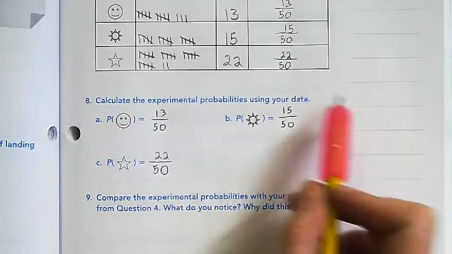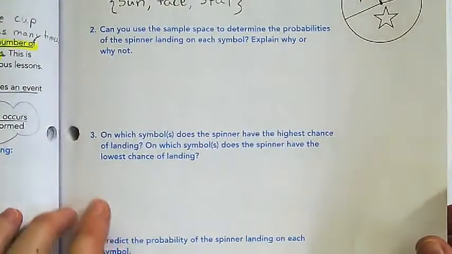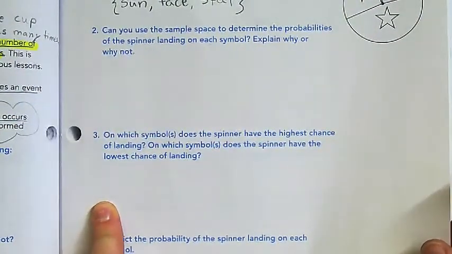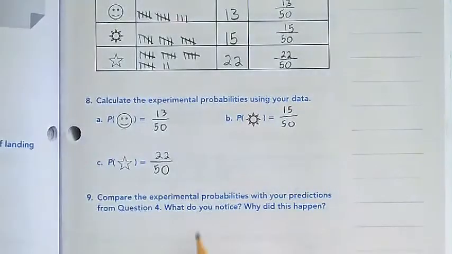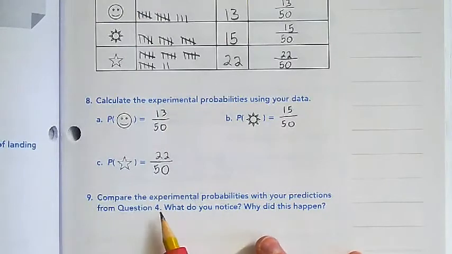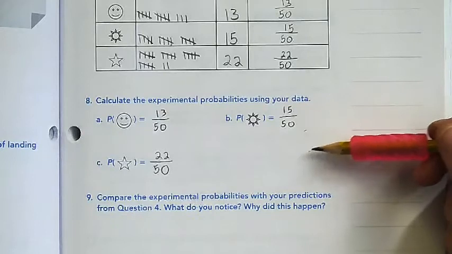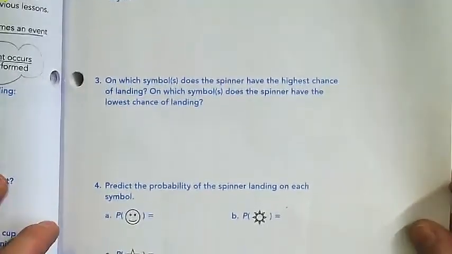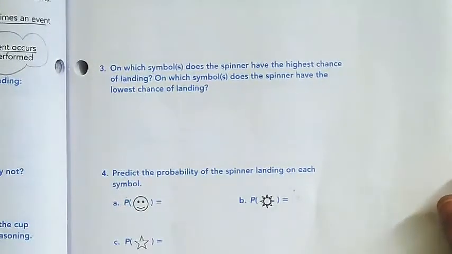The probabilities that you got after doing the experiment, how does it relate to what you wrote on the previous page? This is what question number 9 is asking. Compare the experimental probability that you just got with the predictions that you made on the previous page. Question number 3 and 4. How close were your predictions?